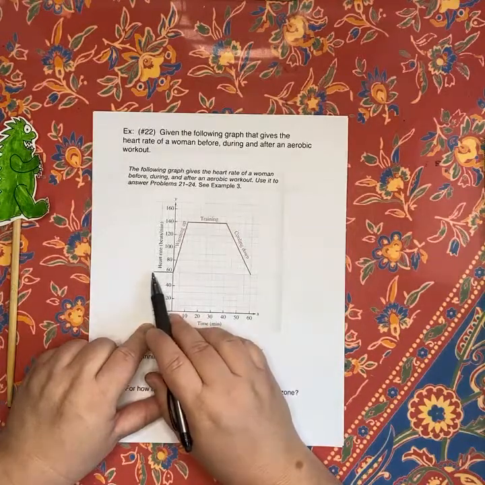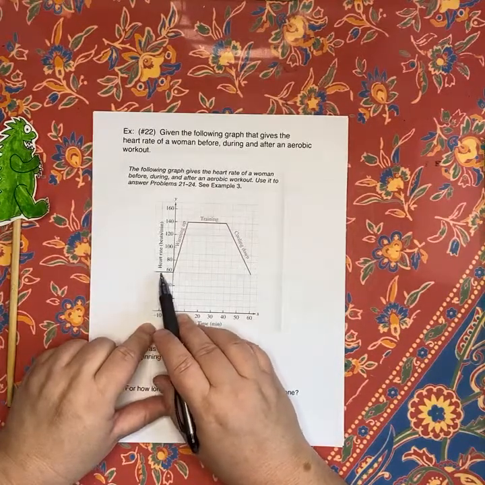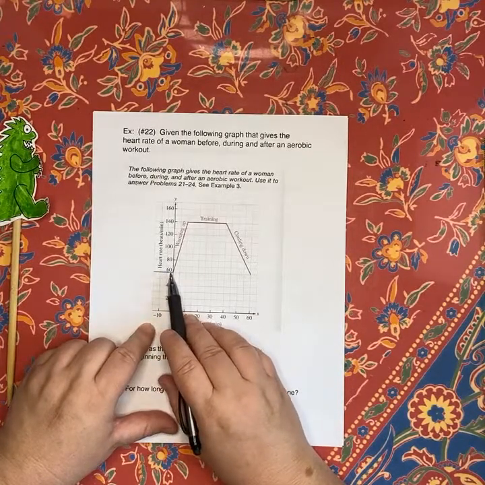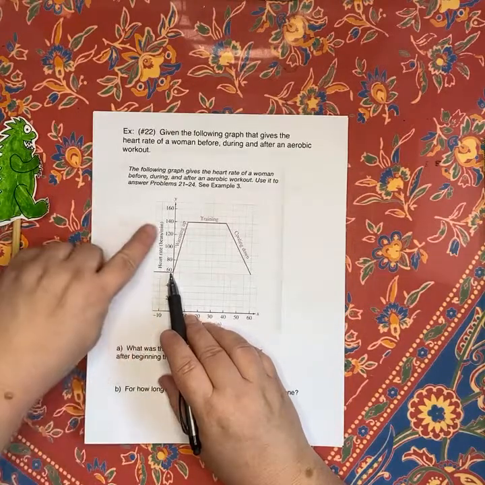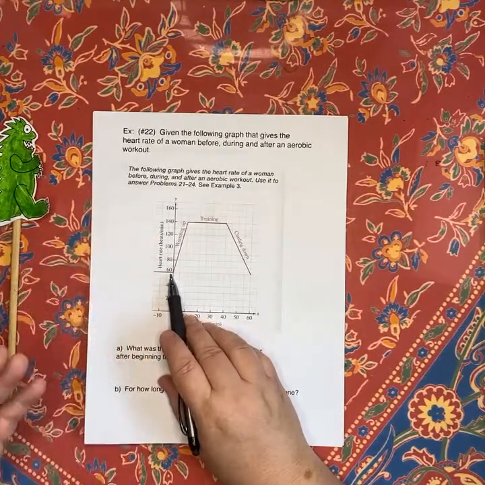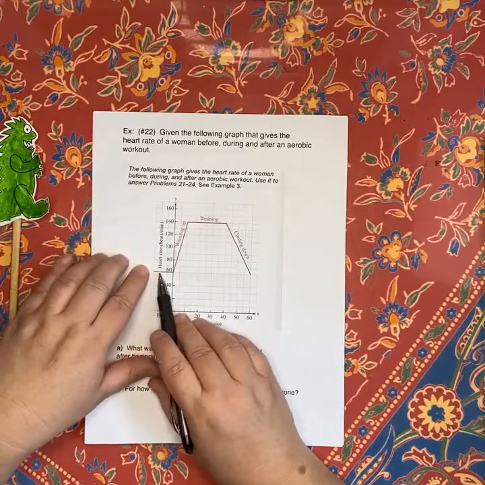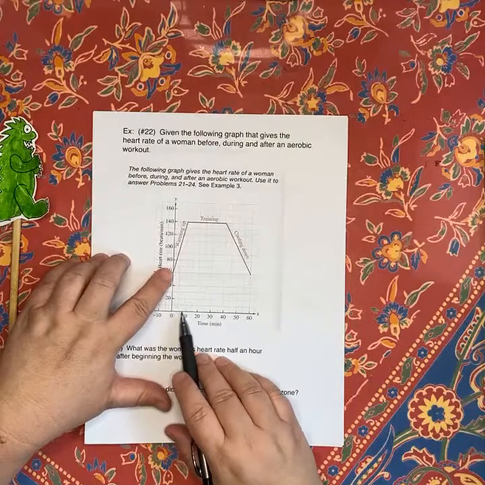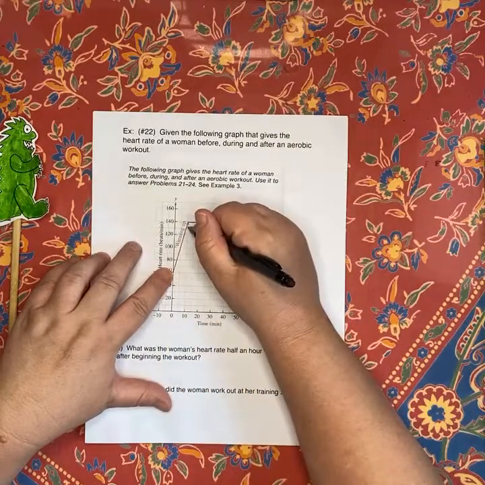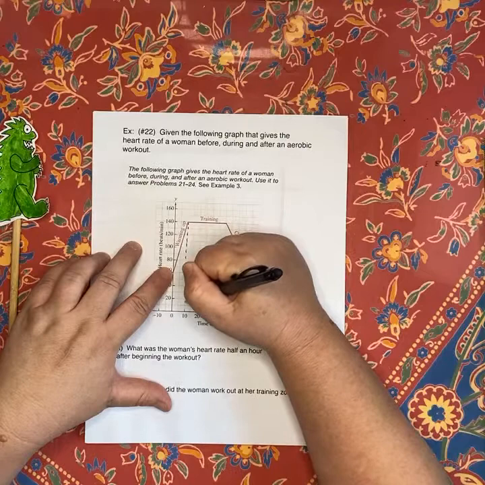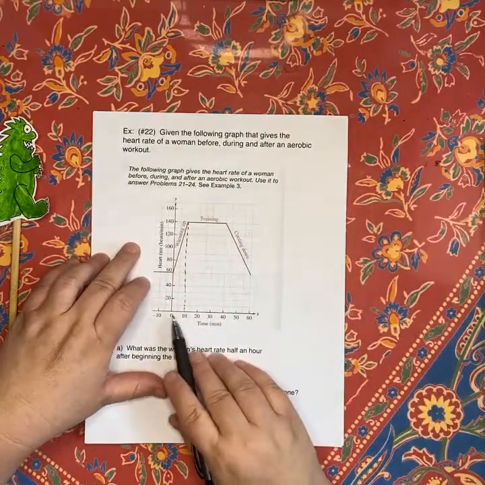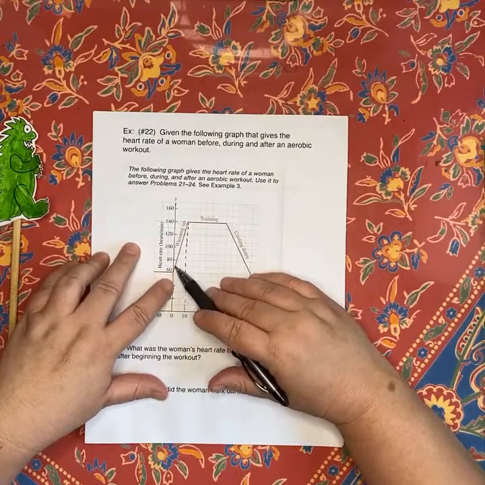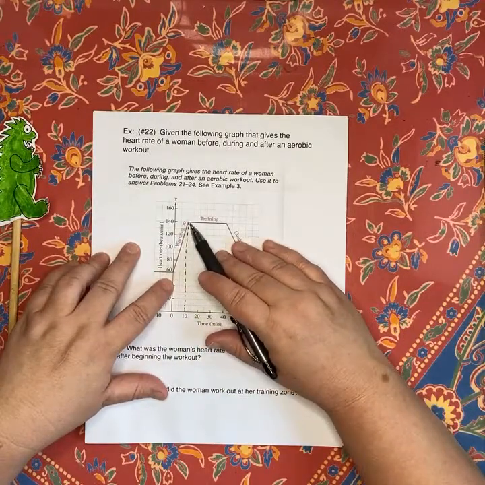And this is unlikely. I mean, to be honest, most of us don't have a perfectly flat heart rate, exactly 60 beats per minute until you start moving, but it's possible. So 60 beats per minute. And then what happens? Starting at time 0 and going all the way up to, and here I draw a dotted line to make it easier to see, 10 minutes, they're warming up, and notice that their heart rate is increasing to 140.